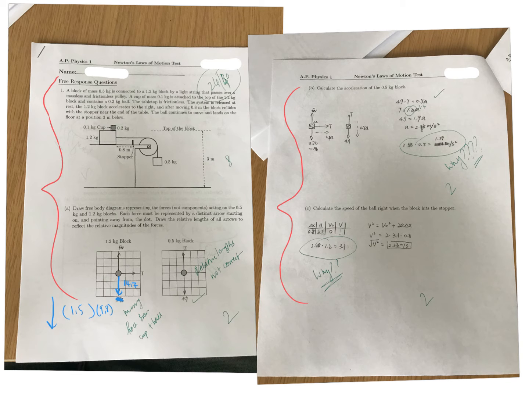That would be matched by an equal normal force of 14.7. Now the 0.5 kilogram block. There's the tension that is pulling up, and I forgot this tension too.